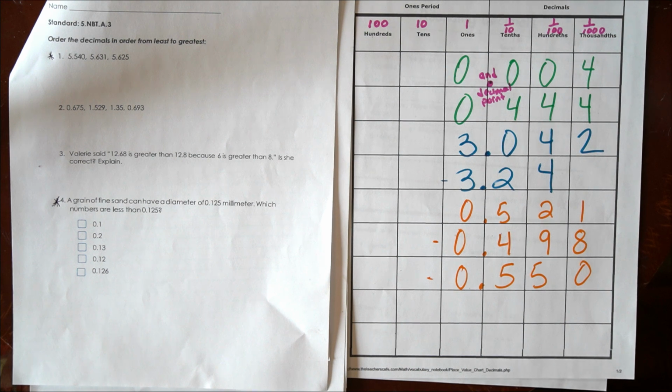Alright, so today is Thursday, and tomorrow you will be having an assessment on what we've learned so far. So go over your work, look at the videos, and for today I'm going to be focusing on ordering decimals from least to greatest. And please read it, because for the previous lesson you had to do greatest to least, and this is least to greatest.